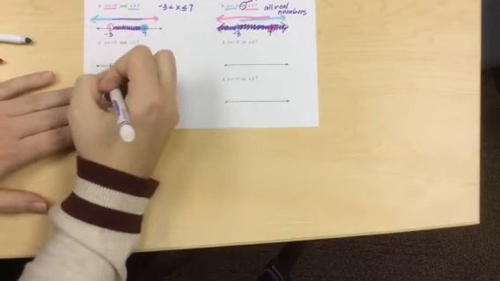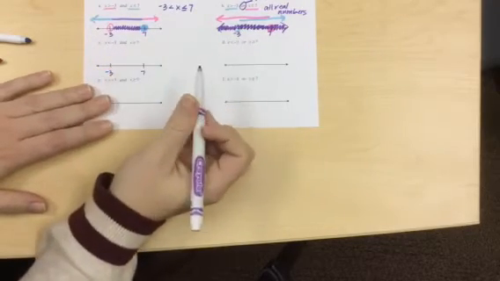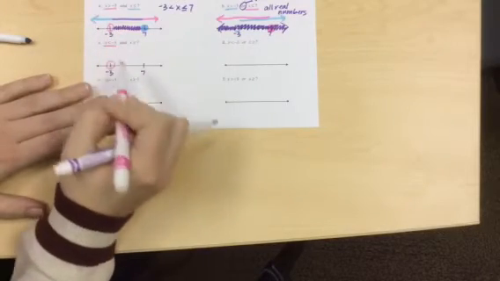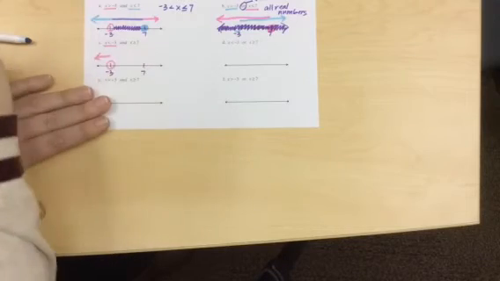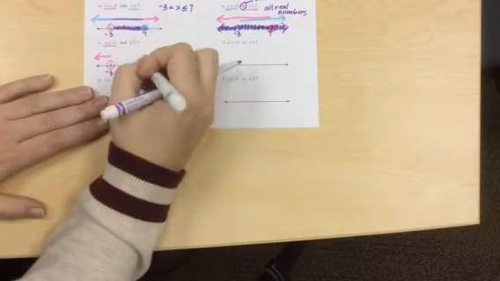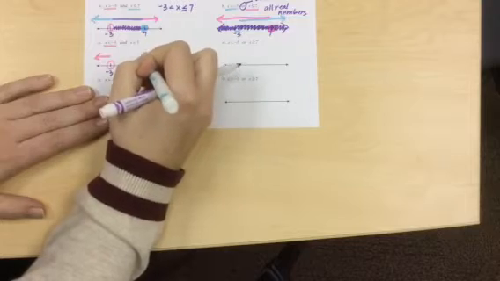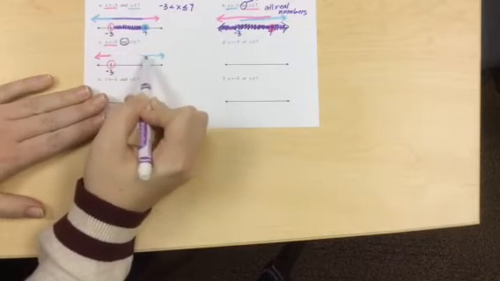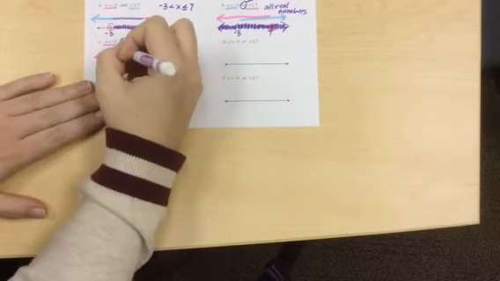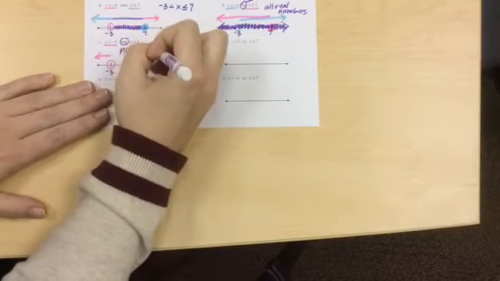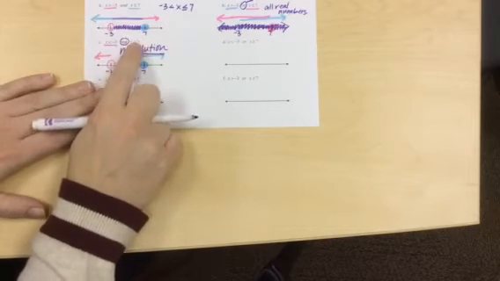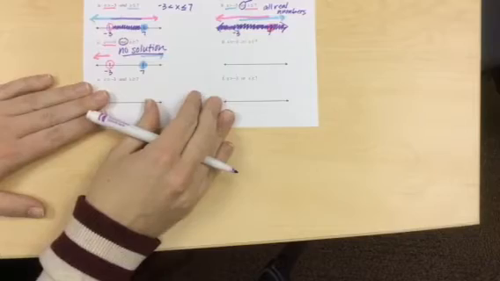Okay. Here, same thing, -3, 7. Here it's less than -3, so less than is to the right. And greater than or equal to 7, so I'm going to color in. Okay. Because it's an and, we're looking for the intersection, and what I notice is they never overlap. So that's called no solution. Because there's no number that's less than -3 and greater than or equal to 7.